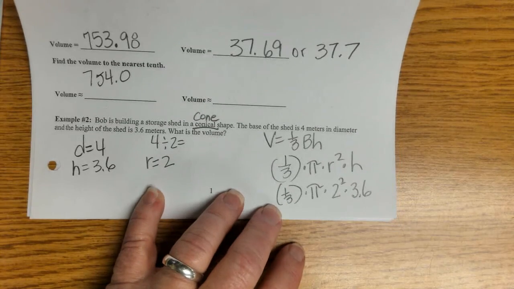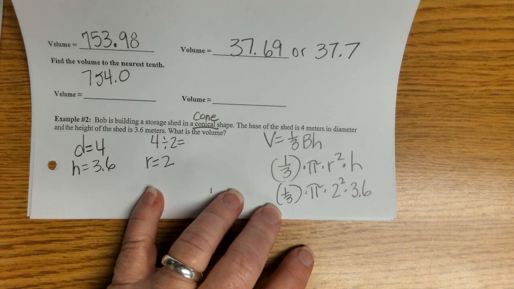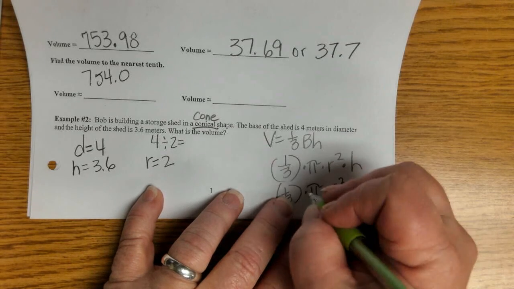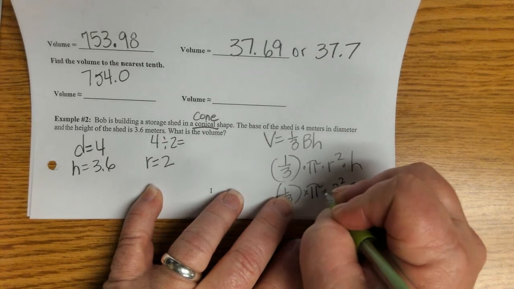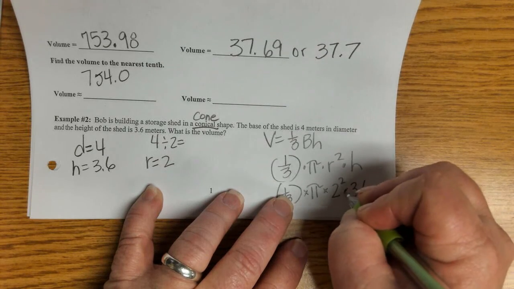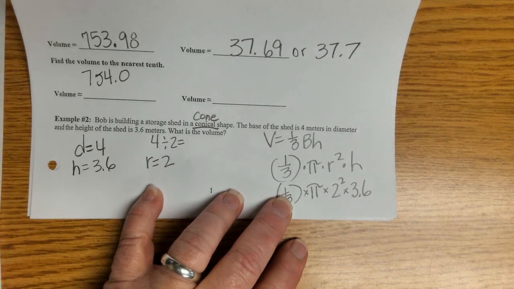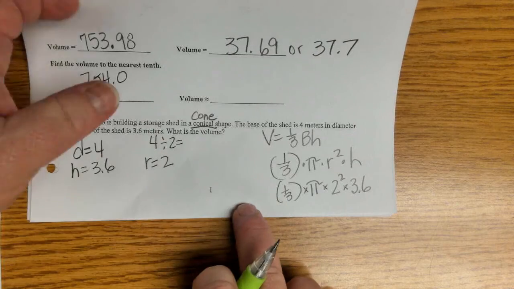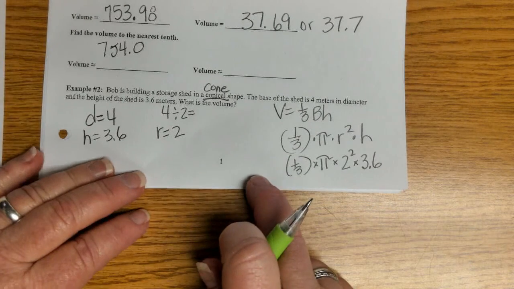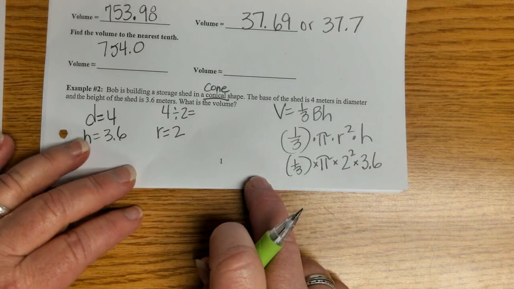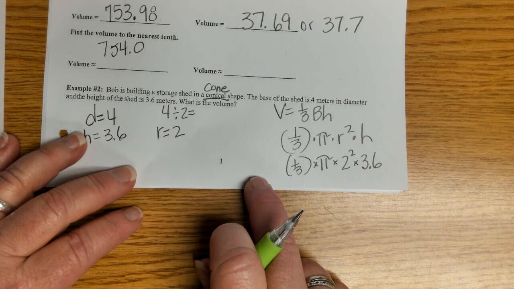Hey, if you get confused with using a dot for multiplication, because we do have decimals a lot of times, then go ahead and put a little times sign here so that you don't confuse them with the decimals that are going along with the numbers you're using. If you need to do that, there's nothing wrong with that, because it can get confusing if you're not careful. All right? So go ahead and do that.